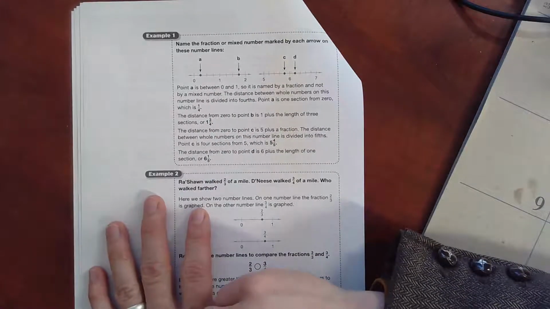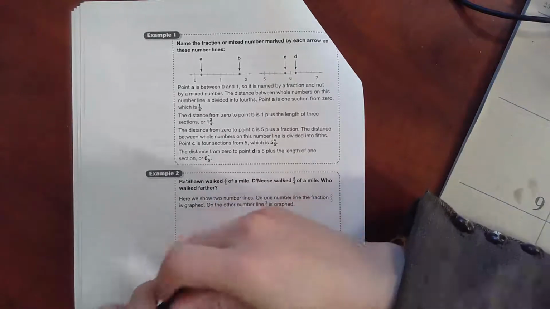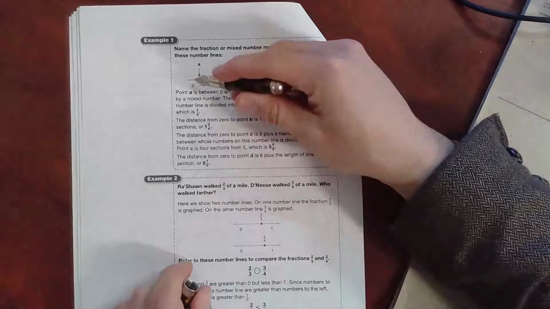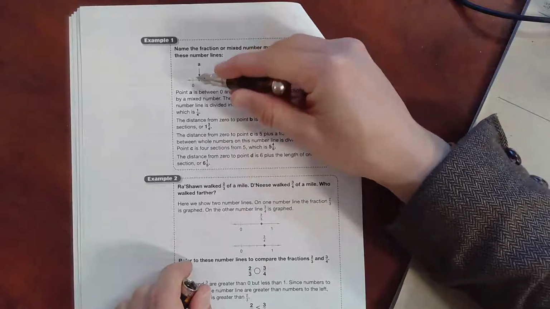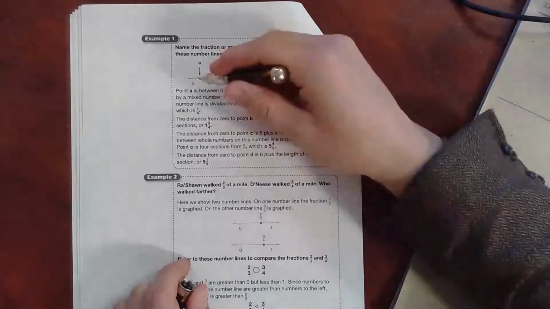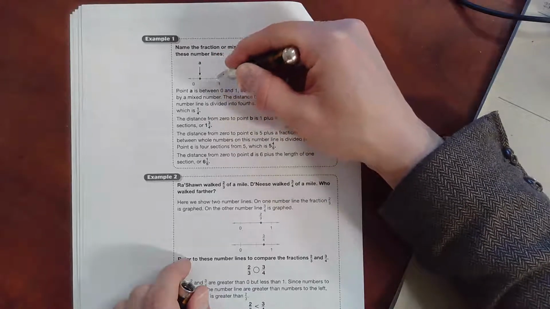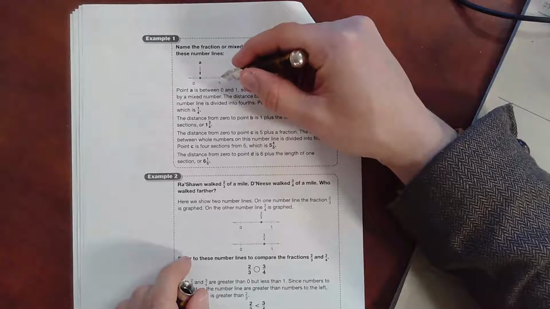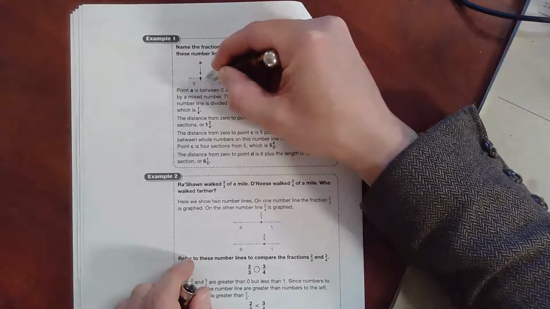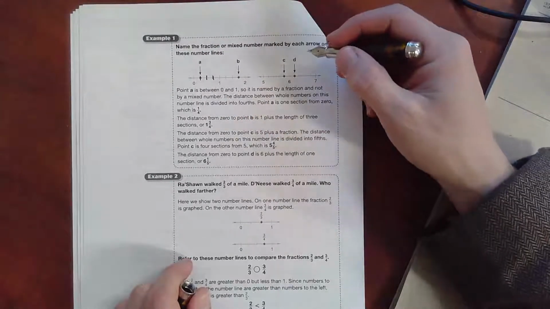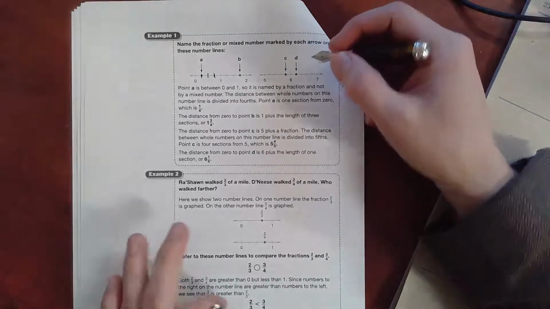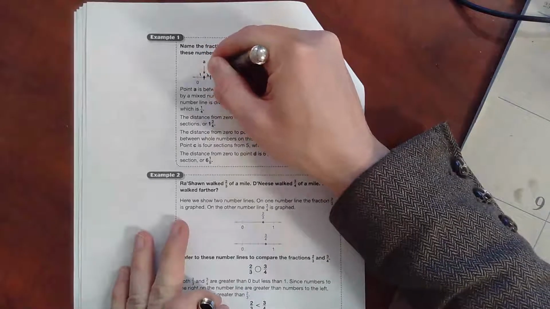Name the fractions or mixed numbers marked by each arrow on these number lines. So A is less than 1, closer to 0, but it is something. So we have 1, 2, 3, sorry, 1, 2, 3, 4. The trick that I want to tell you guys, make sure you're doing: if you count the hash marks, 1, 2, 3, that just gives you 3. But there's not 3 parts here. There's 4 parts. So don't just count the hash marks. Count the boxes that those hash marks create.